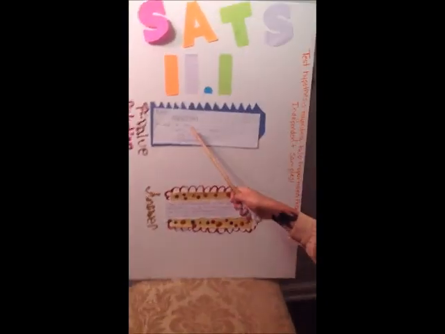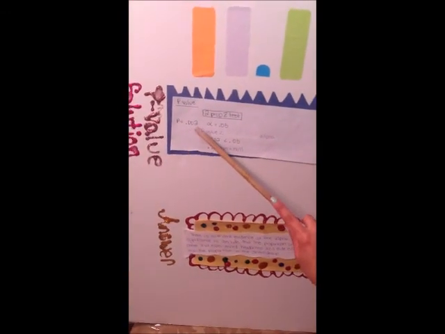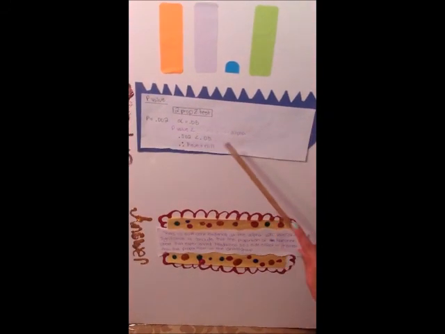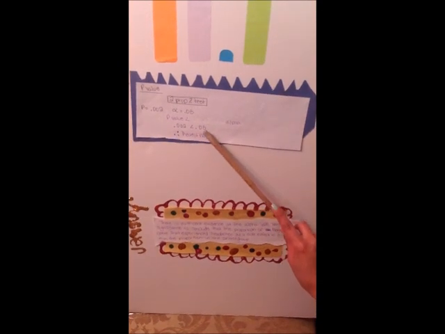P-value is already calculated for us in two-prop z-test. So our p-value equals 0.025 and our alpha level is 0.05. P-value must be less than alpha. So 0.025 is less than 0.05, so we reject the null.